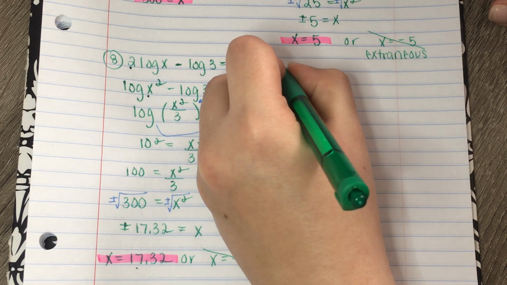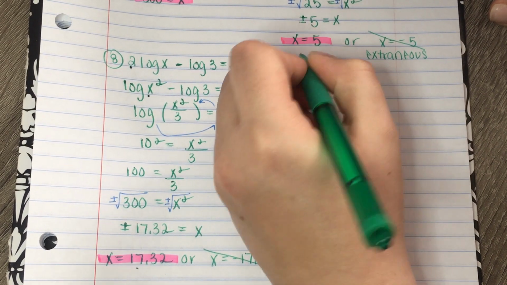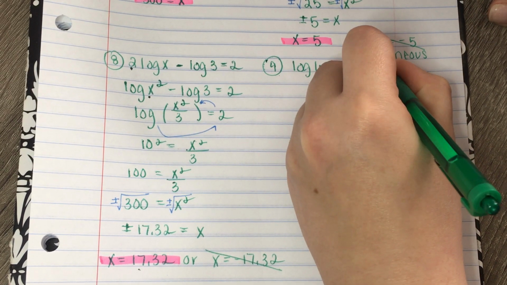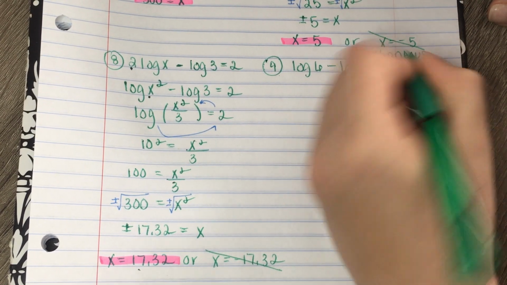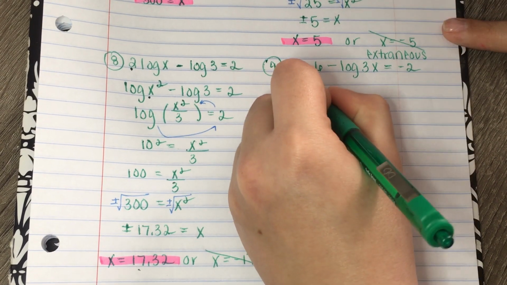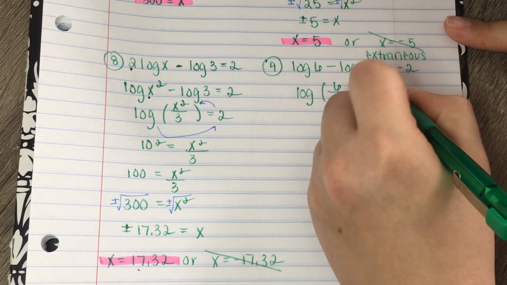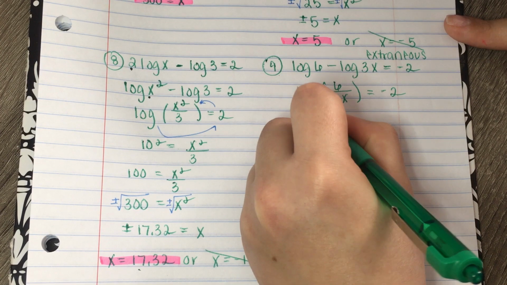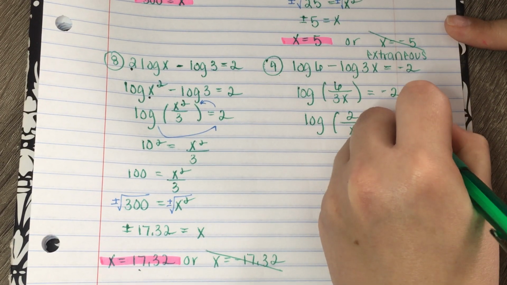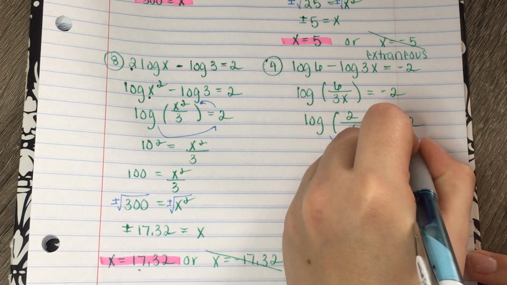Two more. We're going to take a look at number 9. We have log 6 minus log 3x is equal to negative 2. No power in front, just condensing using that quotient property. Subtraction with 2 logs, we go to division with 1 log. And then I can simplify inside parentheses first. You don't have to. You will get the same answer if you simplify later. But I'm going to simplify. 6 over 3 is 2. And then I scoop and I loop around.